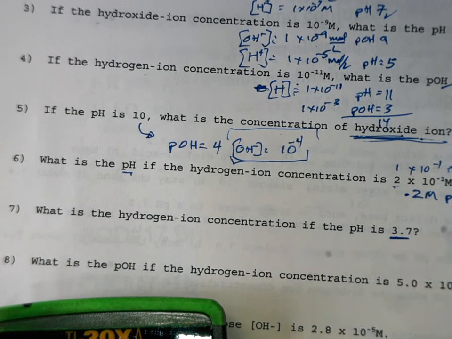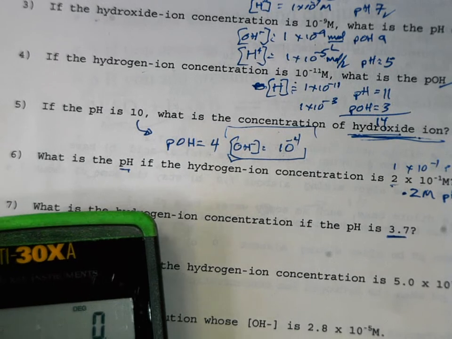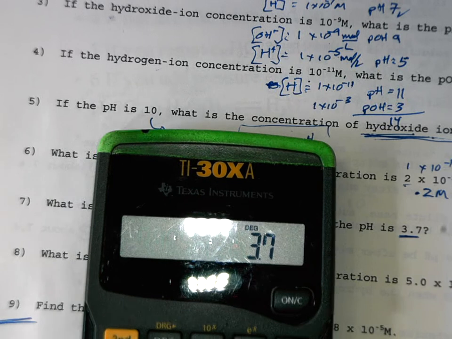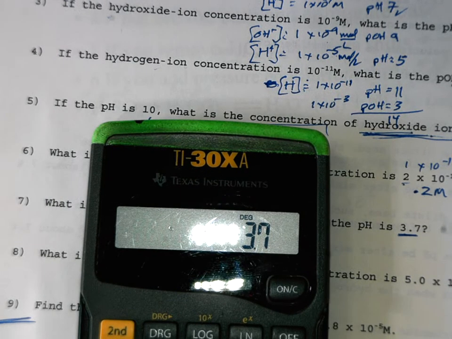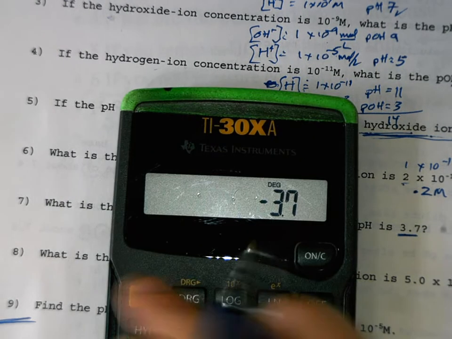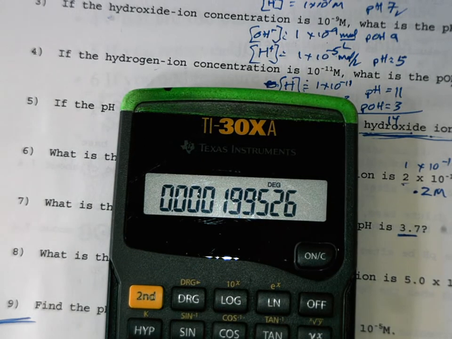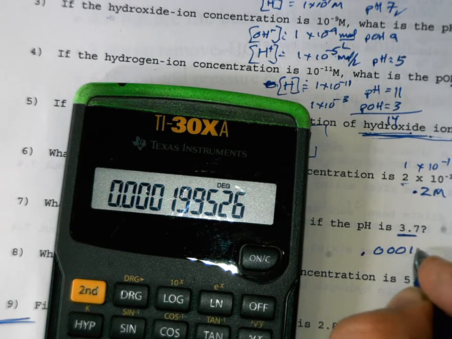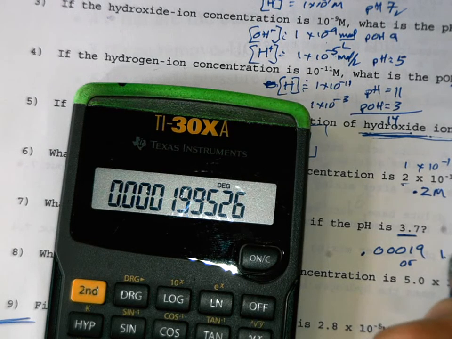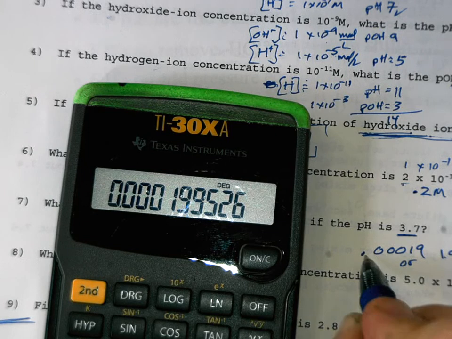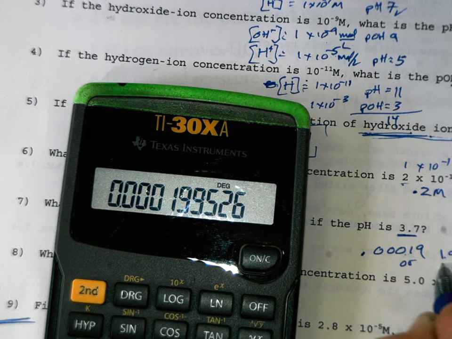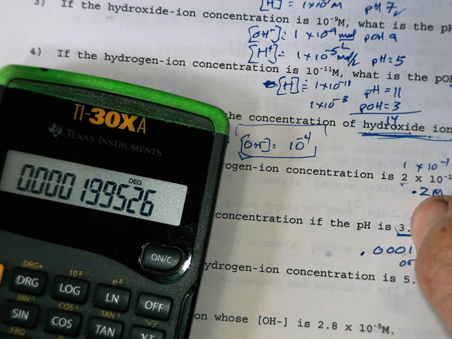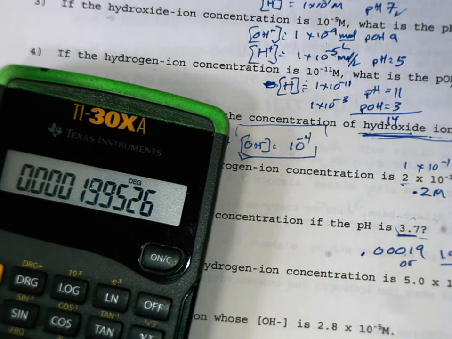Okay, this one right here. If the pH is 3.7, you just do the reverse of figuring the log. Here's what our answer was, 3.7. It's in the calculator. Now you've got to change the sign, and then you're going to do the anti-log, or the second function on log, and it brings us to 0.00019, or 1.9 times 10 to the minus 4. But I don't think we've got these on the test. If we do anything, we're just going to say what's the concentration if the pH is 3. Pretty sure.